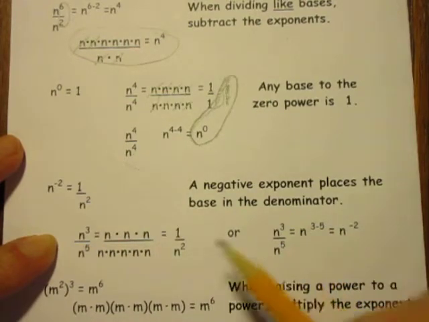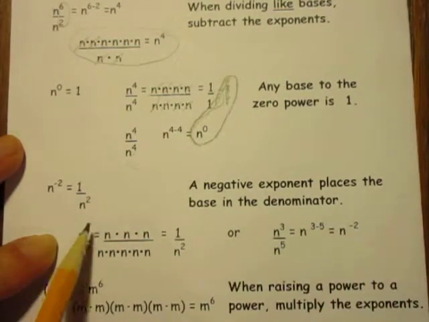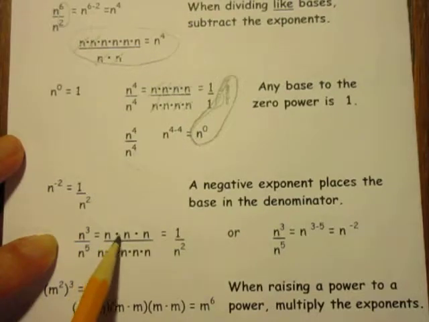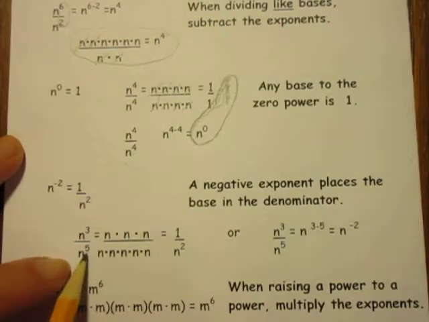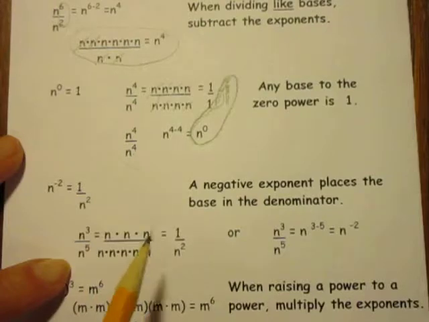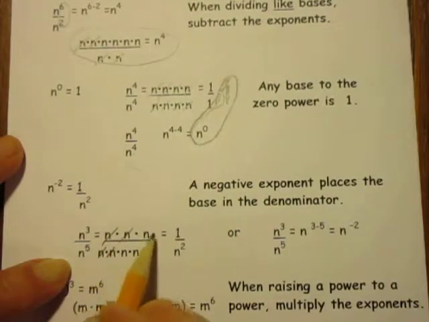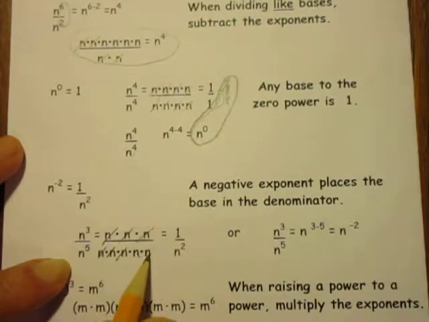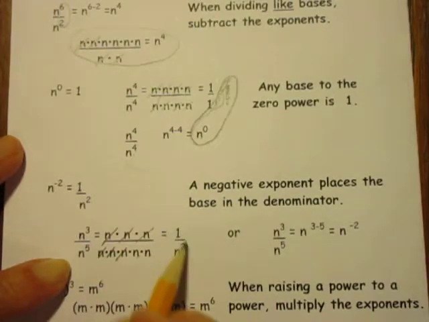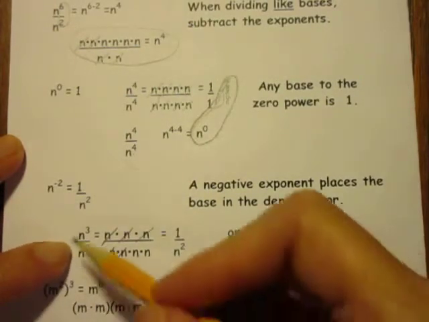So again, I'm going to have two different approaches. This n to the 3rd means n times n times n. N to the 5th means n times n times n times n times n. I can do my fraction skills and start reducing, and I'm left with n times n, or n squared, in the denominator. So that's one way to simplify this whole expression.